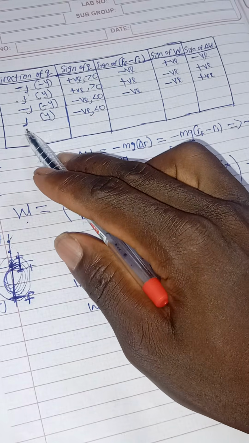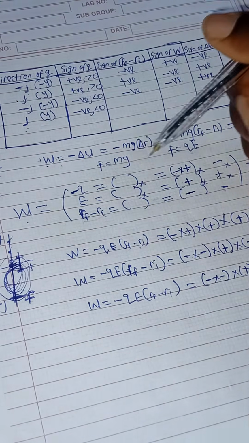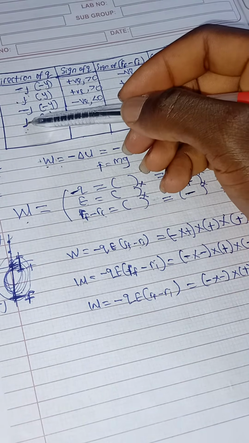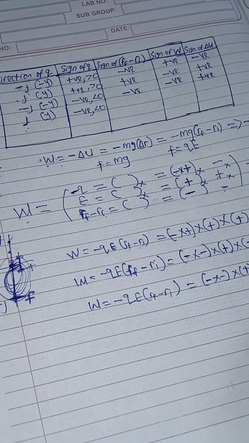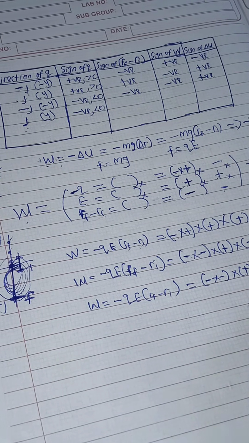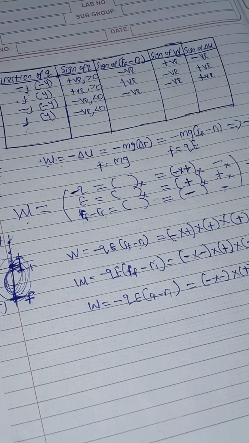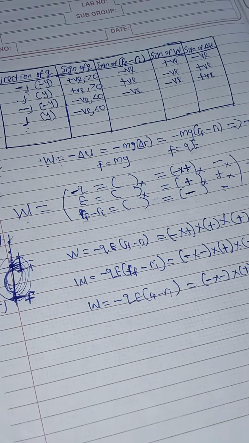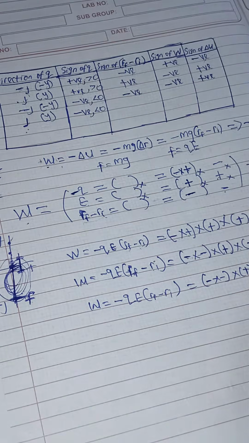See that they say along positive j axis or opposite negative j. They can change this to opposite negative j. When anything is opposite negative j, that's positive j. So they may not put positive j there, they may tell you opposite negative j. If it is along negative j, that's negative. Along positive j, that's positive. But if it is opposite positive j, that's negative. If it is opposite negative j, that's positive. So this is just positive.